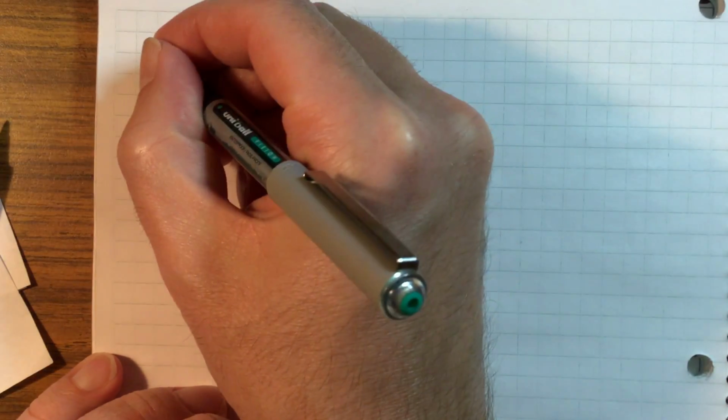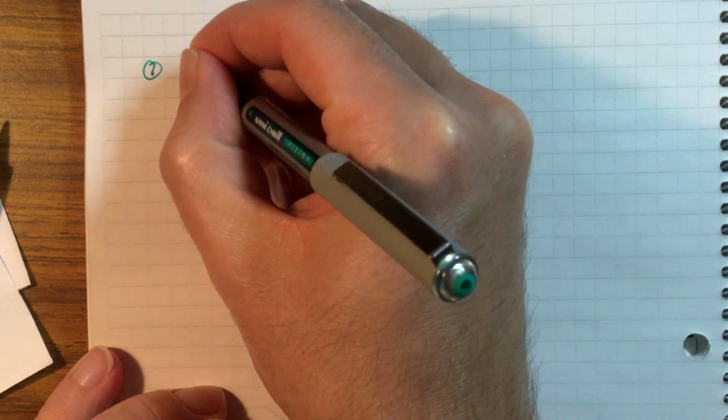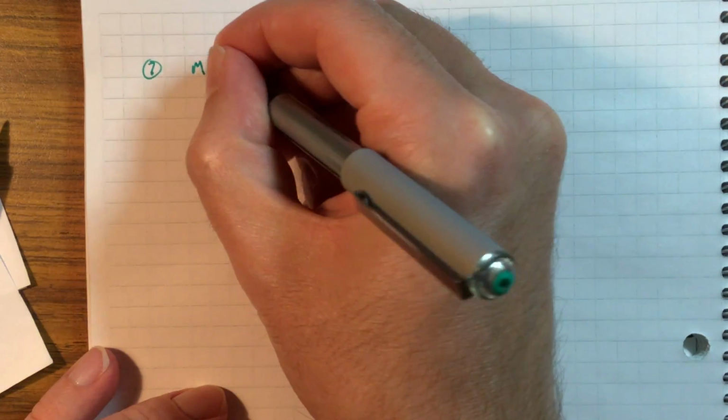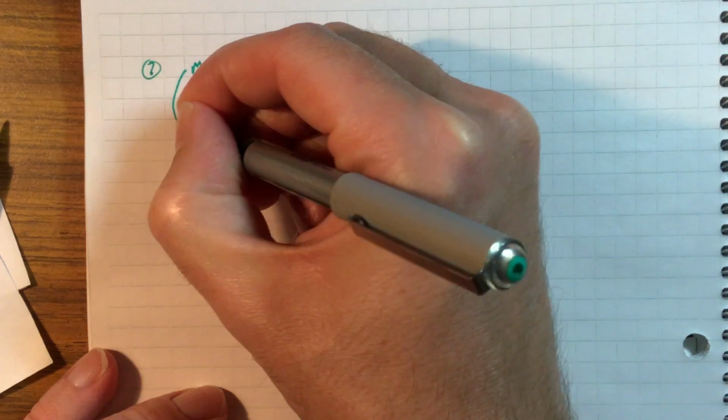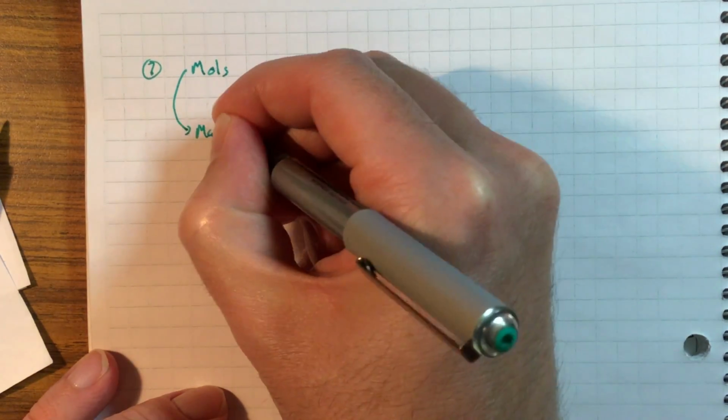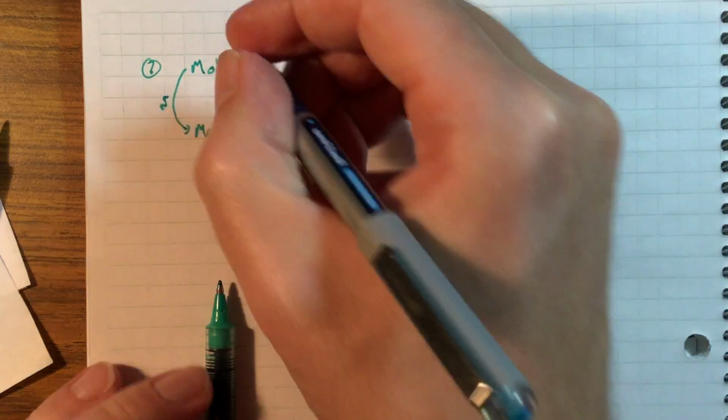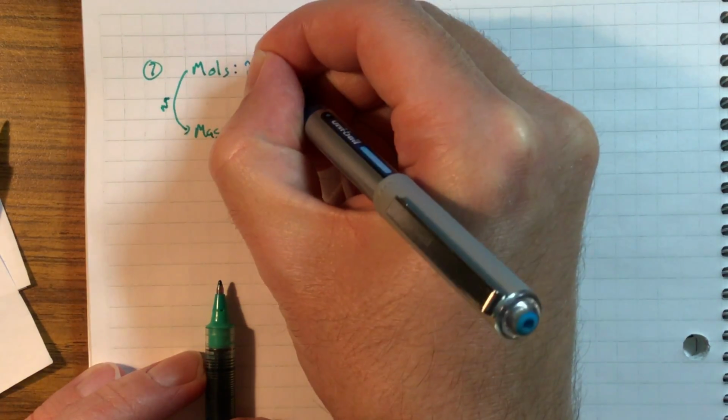Number 7. What is the mass of 2.5 moles of H2SO4? So we know our moles, and we're going to our mass. And we do that through our molar mass. And our moles are 2.50, 3 sig figs.